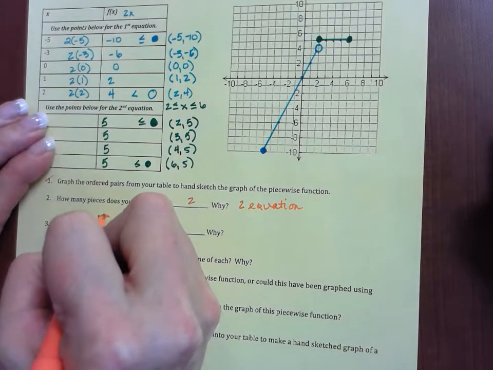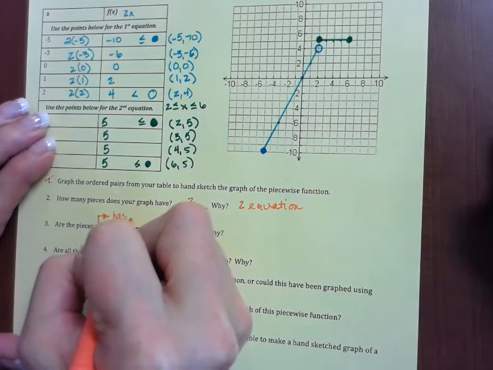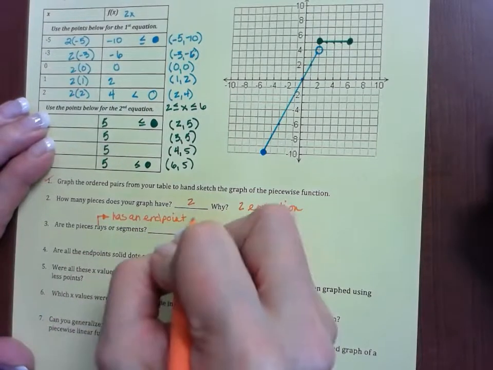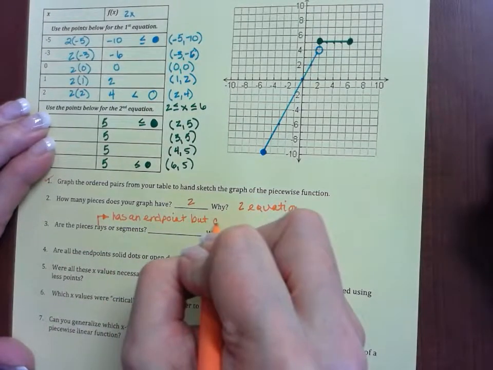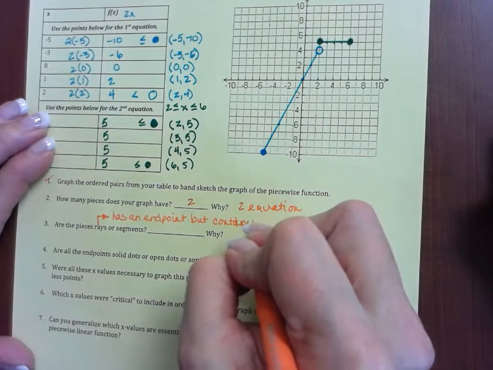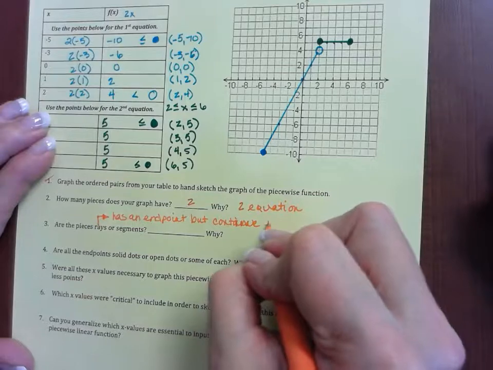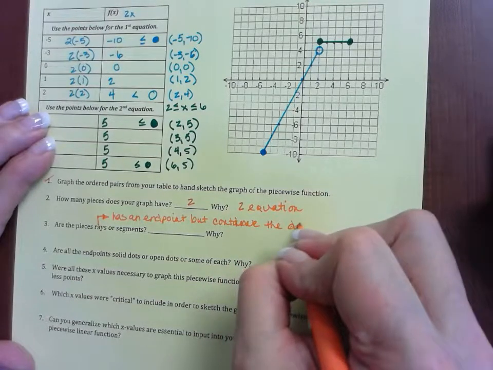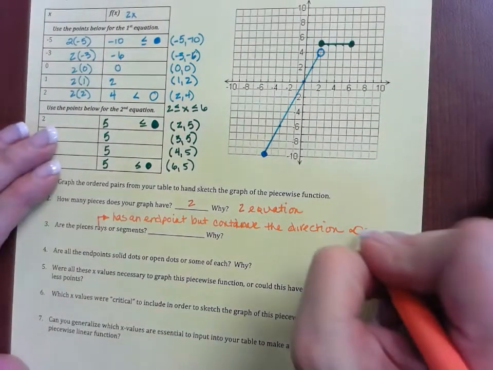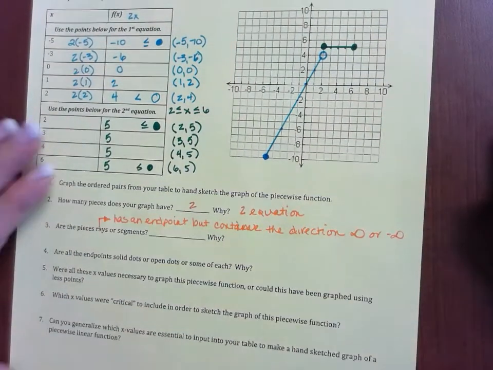Okay, so a ray has an end point, but continues in the other direction to infinity or negative infinity. Okay?